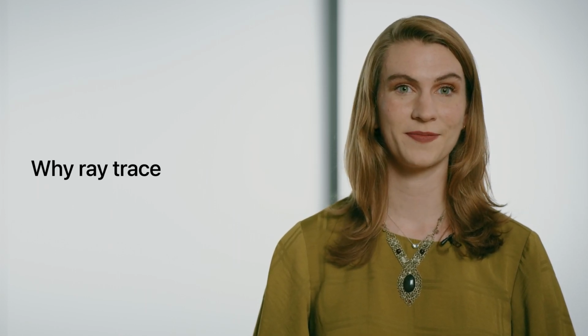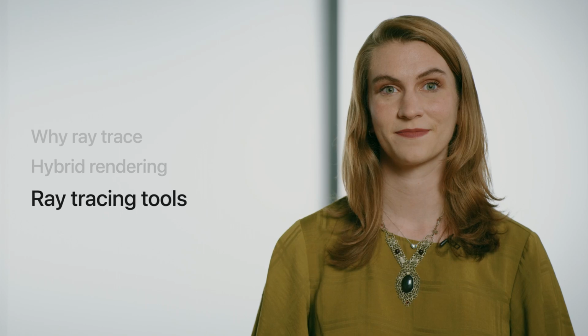And today, along with my colleague David Nunez Rubio, we'll explore hybrid rendering with Metal ray tracing. We'll start by showing you some improvements that ray tracing can bring to your visuals. Then discuss how to incorporate a ray tracing pass into rasterization using a technique called hybrid rendering. Then David will walk us through the new tools to help you implement ray tracing.